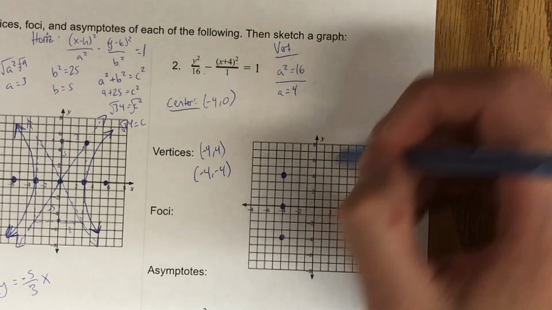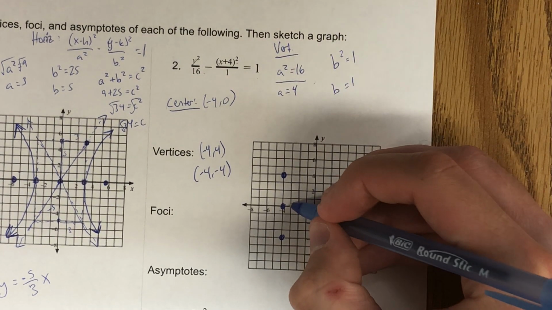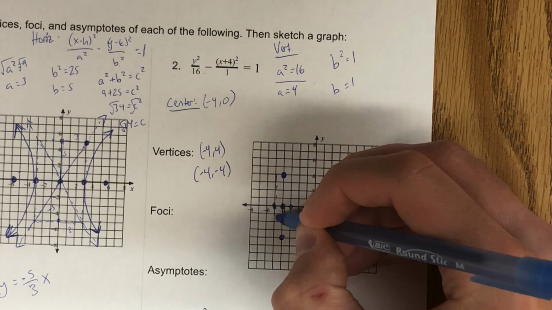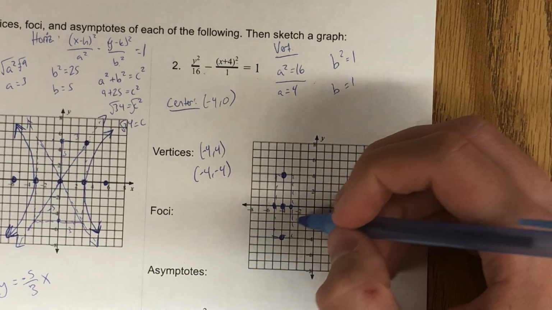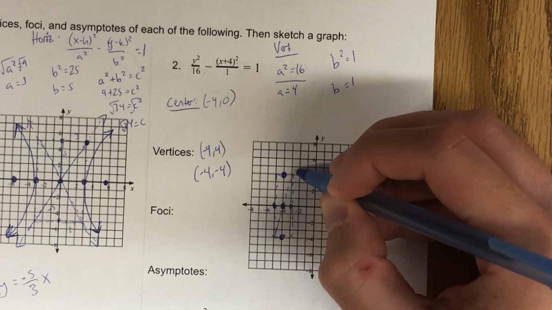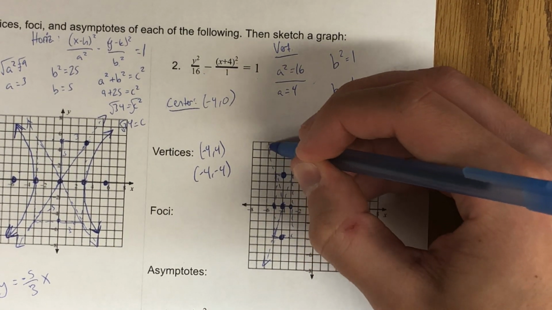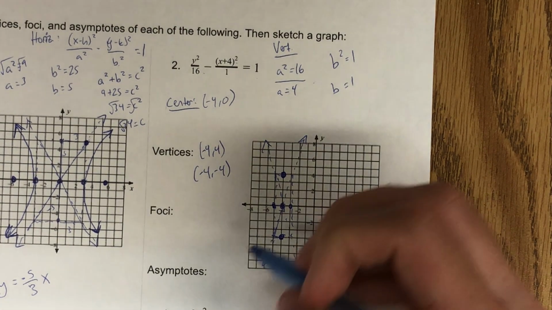To find the other edges of our box, we know b squared is 1, so that means b would also be 1. So we have these co-vertices here. So we're going to have these asymptotes here. Let's do the asymptotes first.